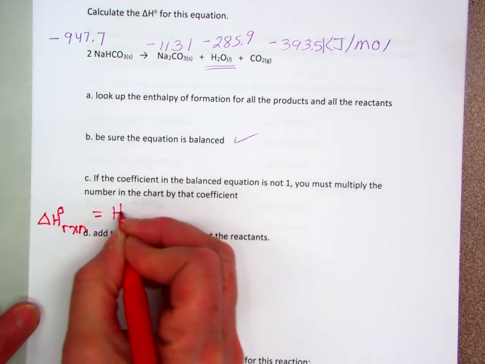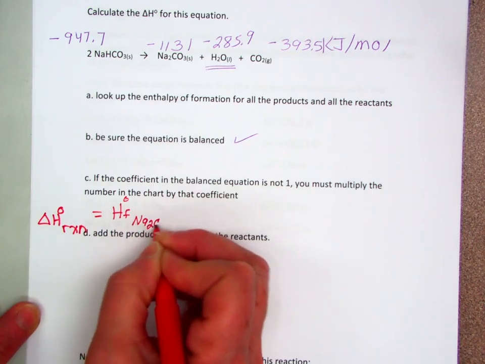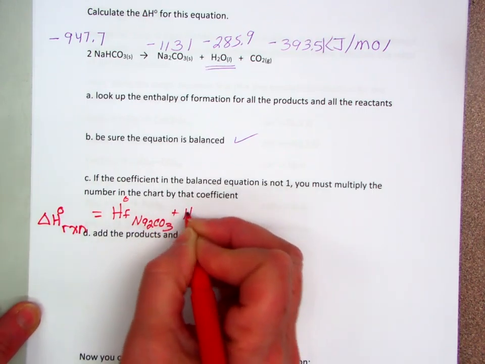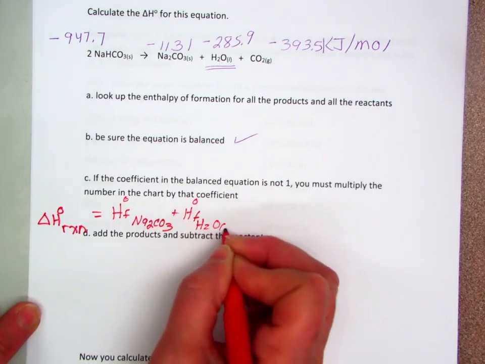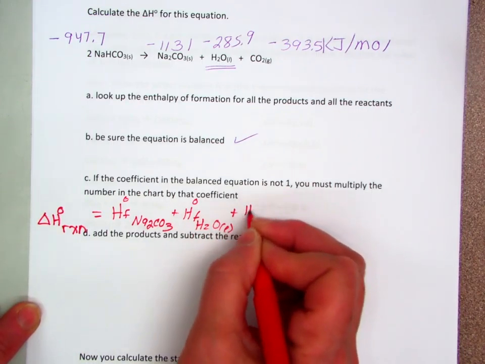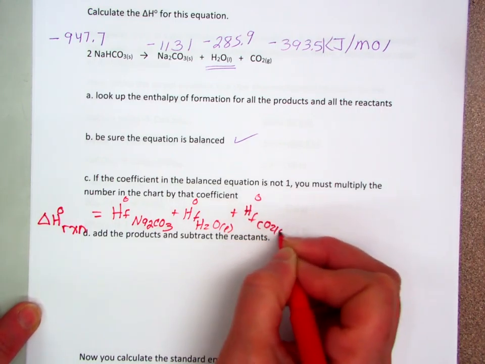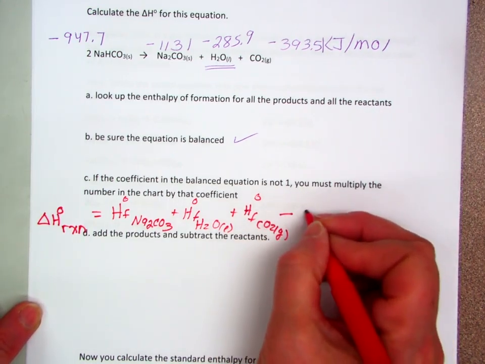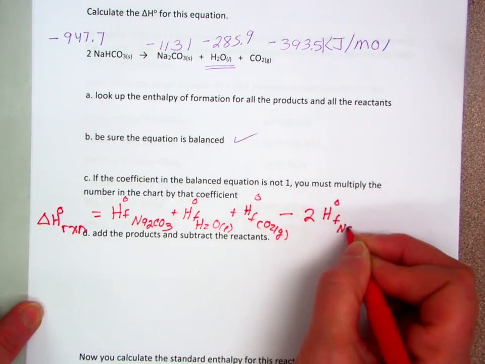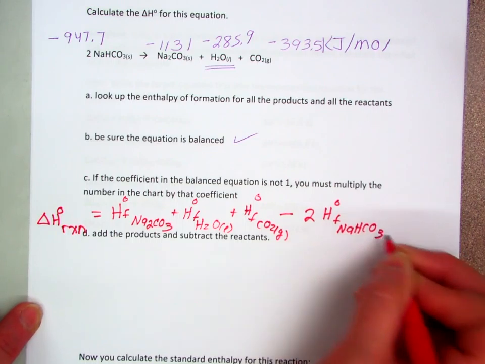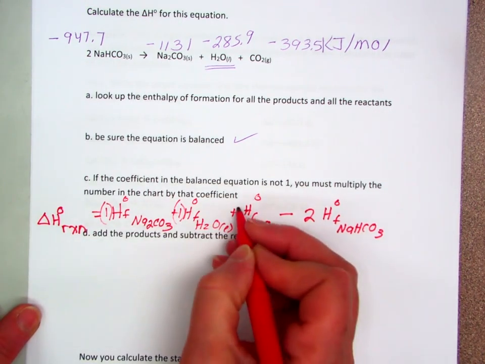It'll be the standard enthalpy of formation for sodium carbonate, one of the products, plus the standard enthalpy of formation for water liquid, plus the standard enthalpy of formation for carbon dioxide, minus 2 times the standard enthalpy for sodium hydrogen carbonate. And I'm multiplying 1 times all of these. I just didn't write it down.